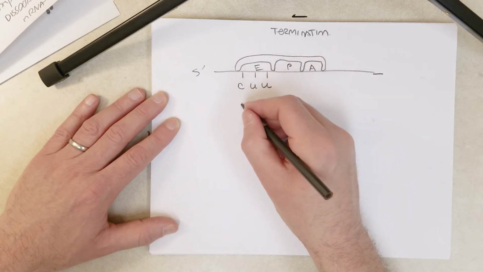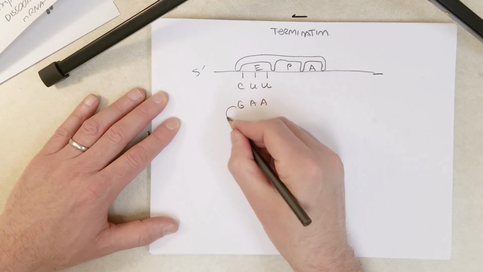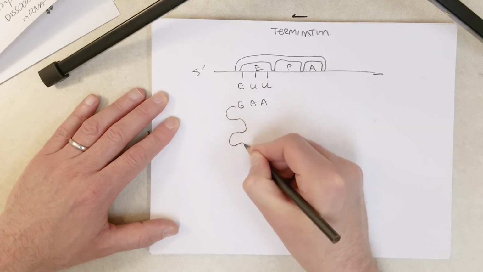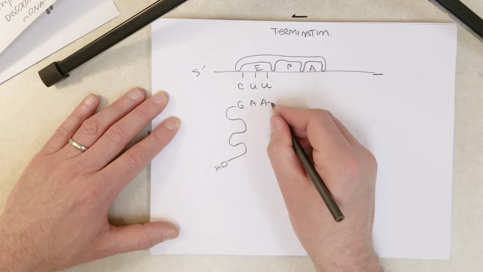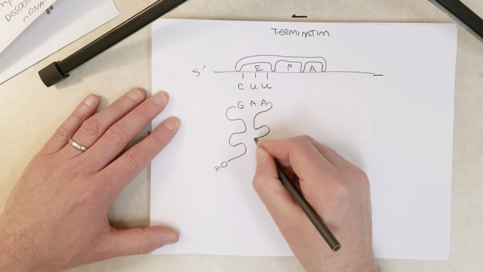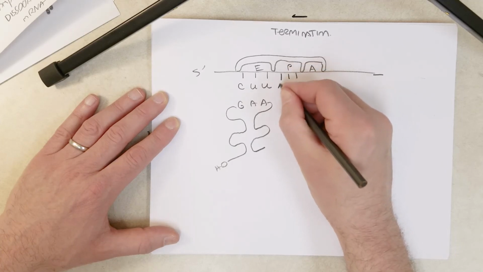So there's something in the exit site here. No amino acid on this tRNA. Okay, let's say here there was an AAG.